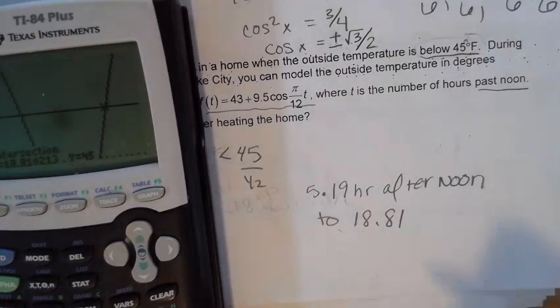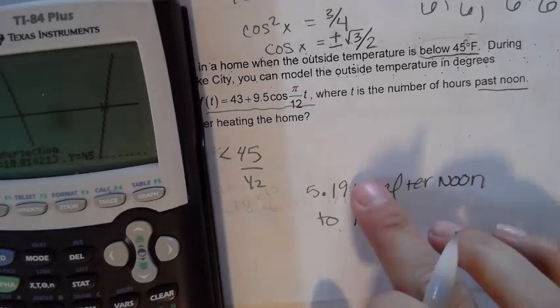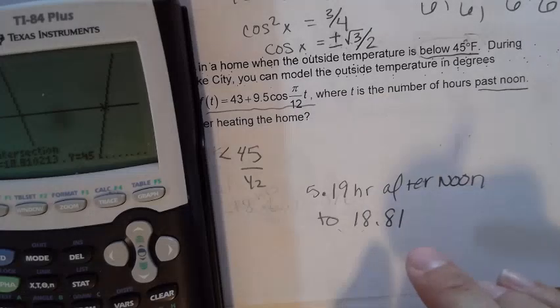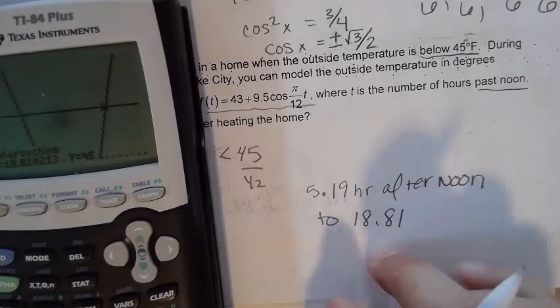Now, of course, 18.81 is going to be past midnight, things like that. Just be careful with that. But I'm not worried too much about what actual hour it is, but we know how many hours past noon, so from here to here.